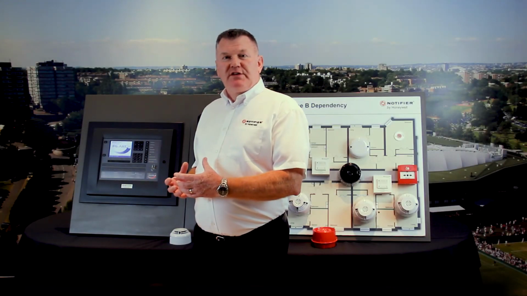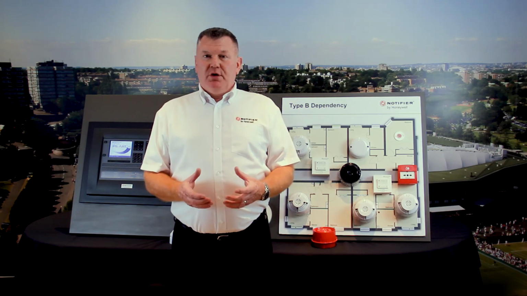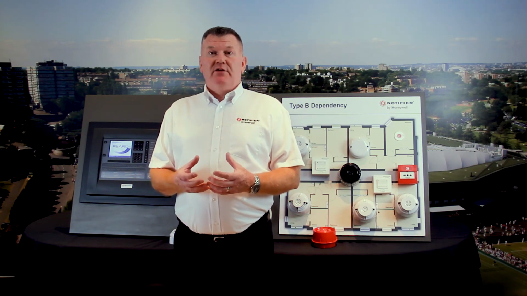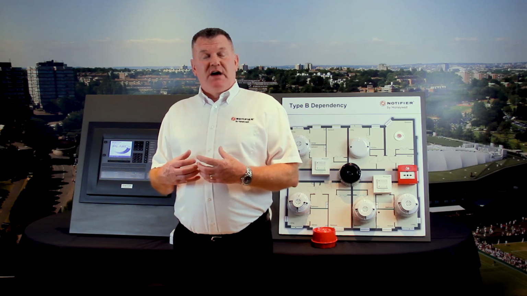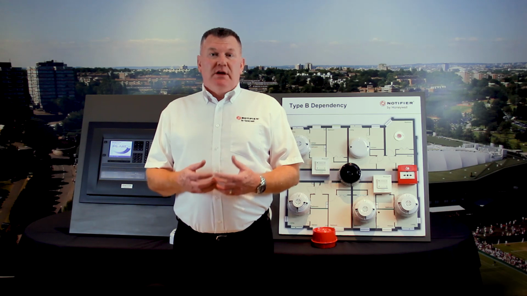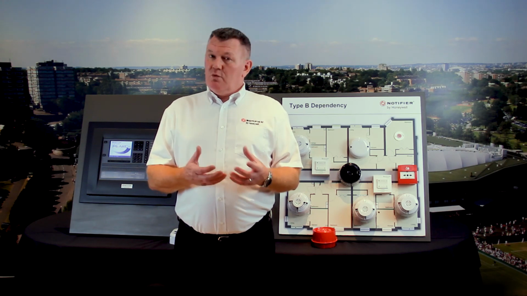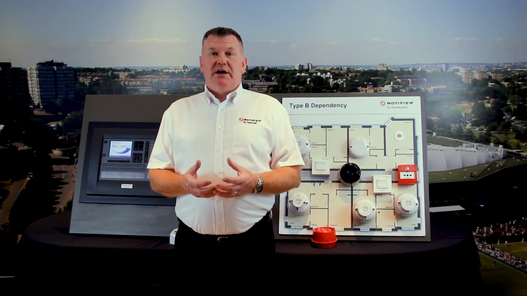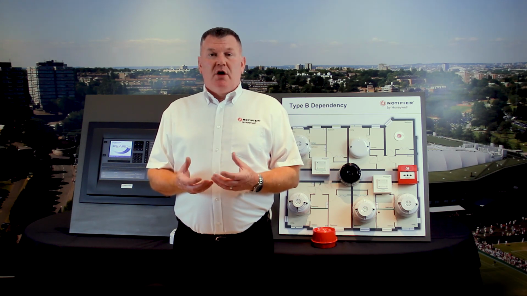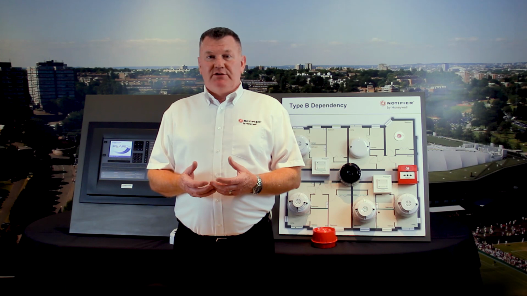Hopefully the demonstrations that we provided today with the Pearl control panel and our Type B demonstration board will give you a better understanding of how, by using Notifier by Honeywell with the Pearl control panel, we can help you in your homes of multiple occupation or ward and assisted living to minimise the potential for any false alarms, but still make sure we detect a real fire in a real scenario.